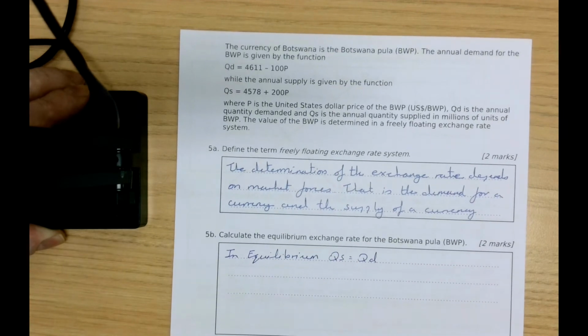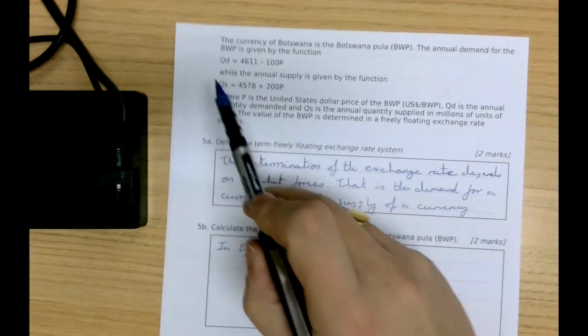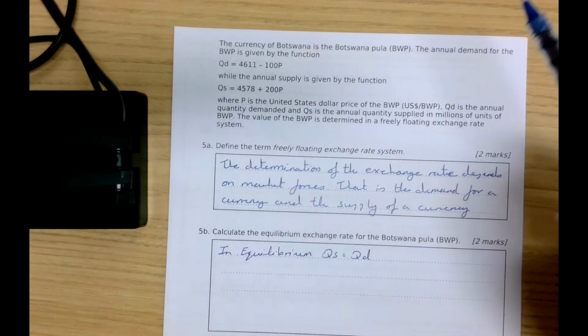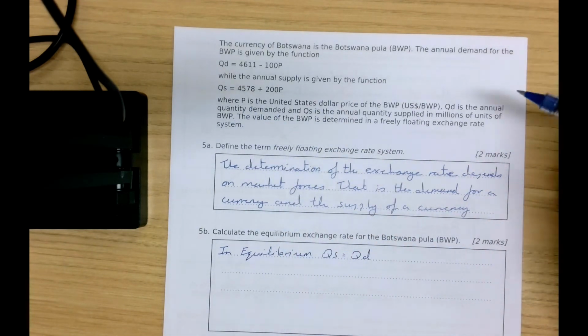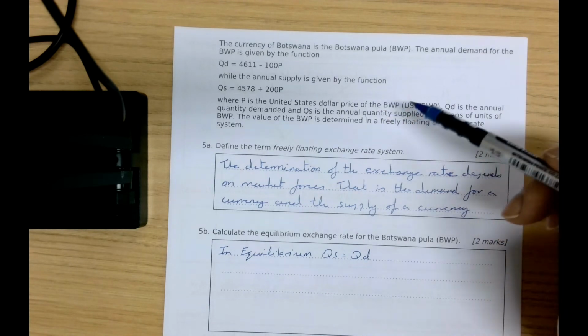So the currency of Botswana is the Botswana Pula, BWP. The annual demand for BWP is given by this function, and the annual supply is given by that, where P is the United States dollar price of BWP, so it's dollars per BWP. QD is the annual quantity demanded, and QS is the annual quantity supplied in millions of units of the BWP.